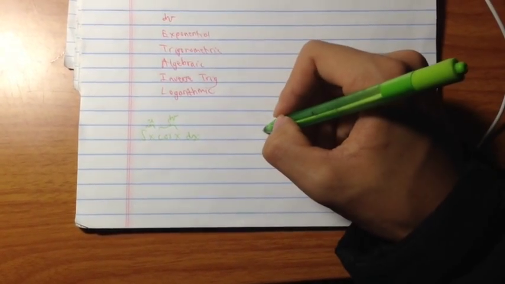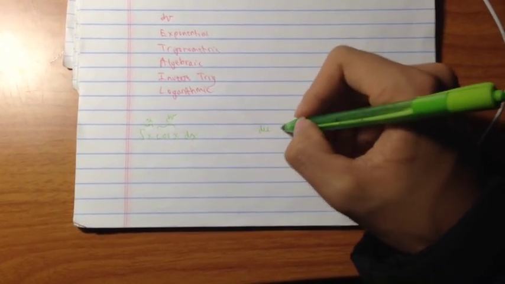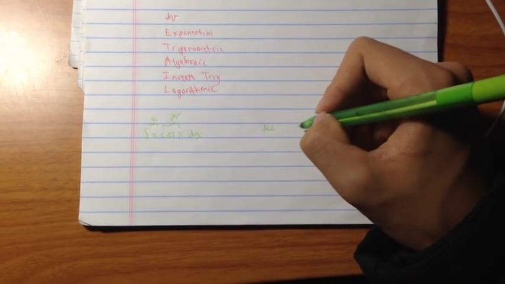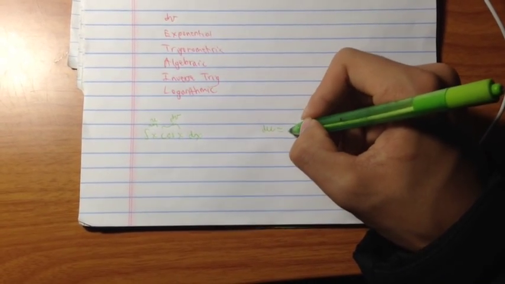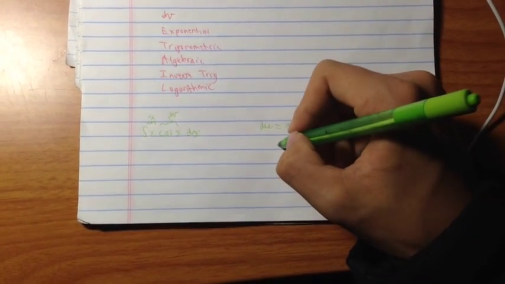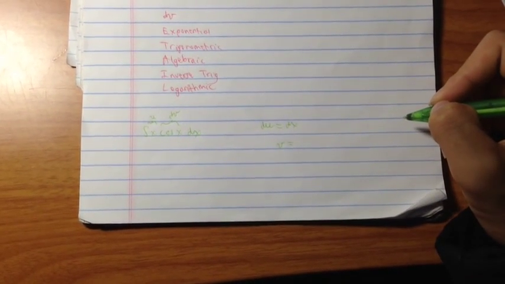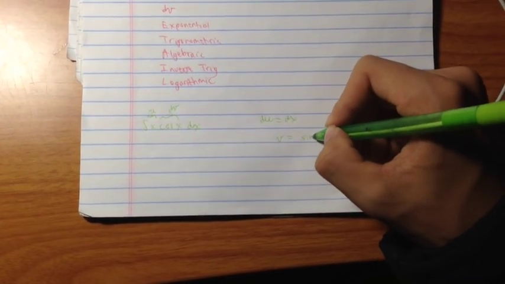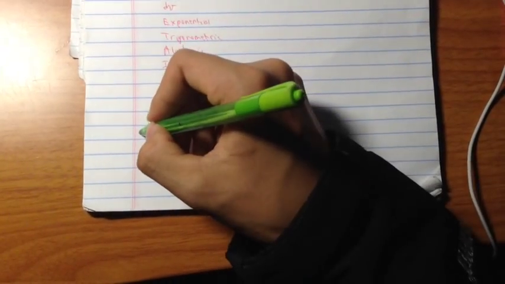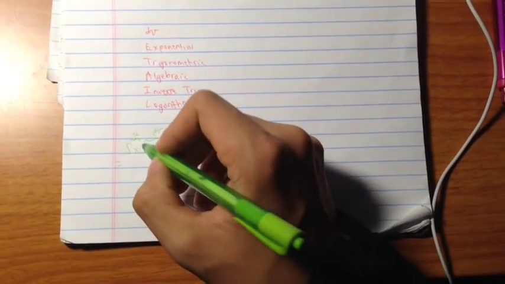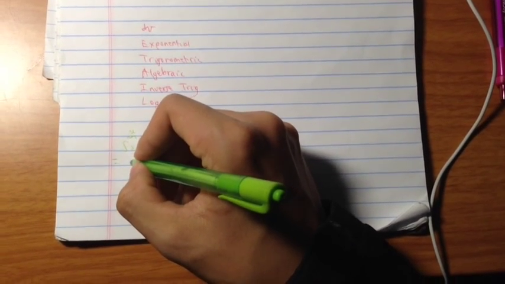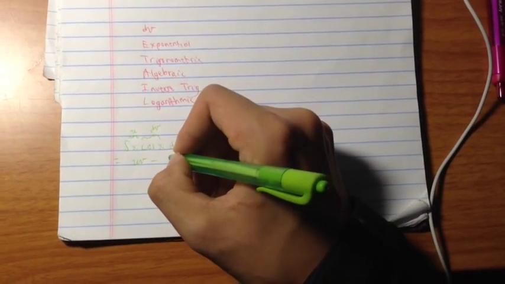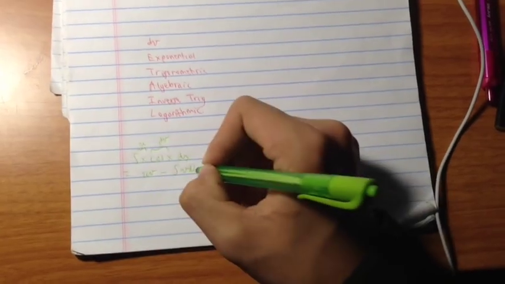Now we need to find du and v. du is just the derivative of x times dx, so that's 1 times dx. And v is the integral of dv, which is the integral of cosine x. The integral of cosine x is sine x. So let's plug in these terms that we now know into the formula. Just as a reminder, the formula is the integral of u dv is equal to u times v minus the integral of v du.